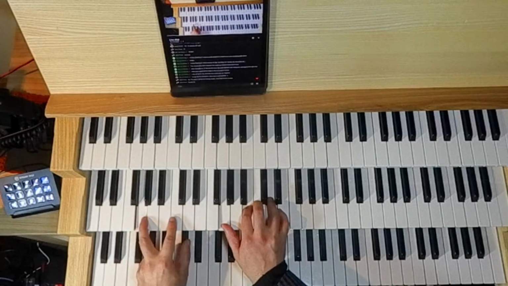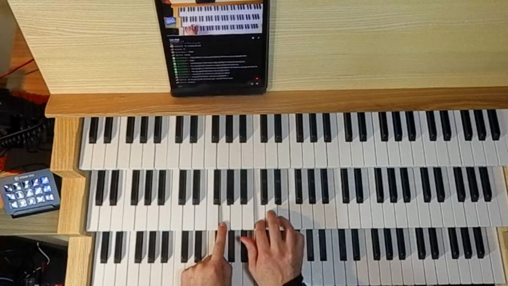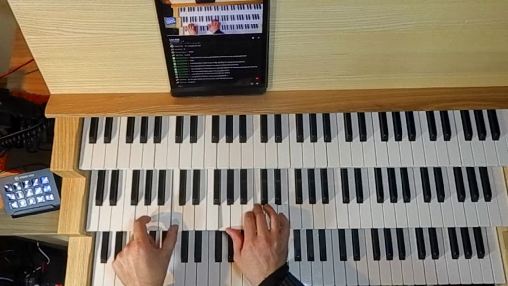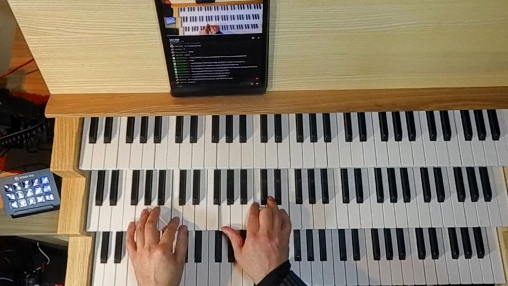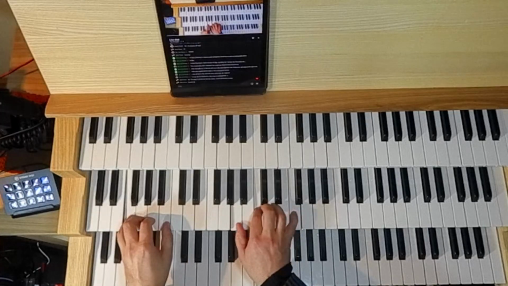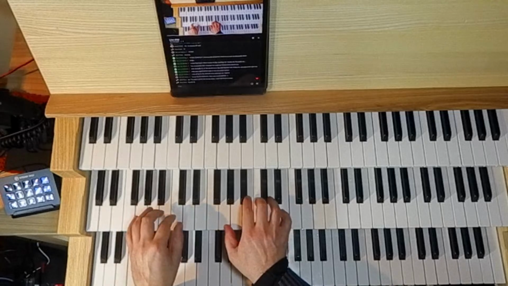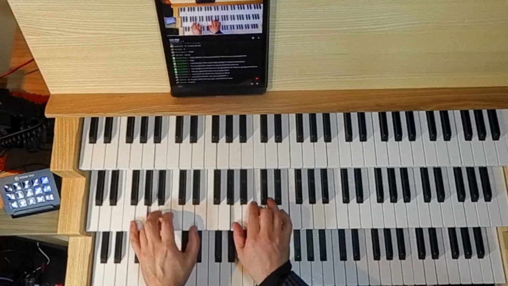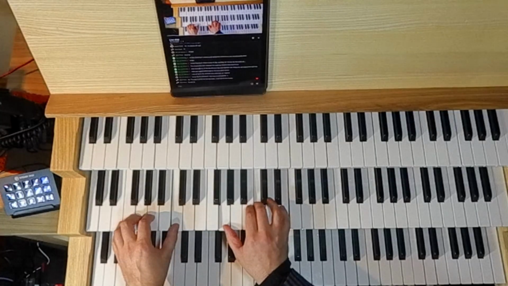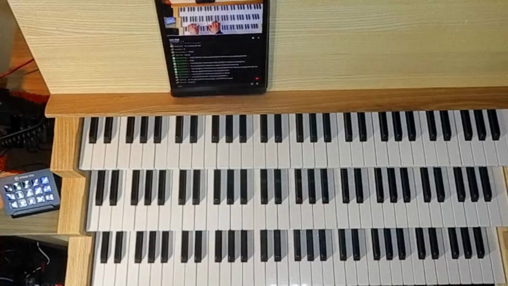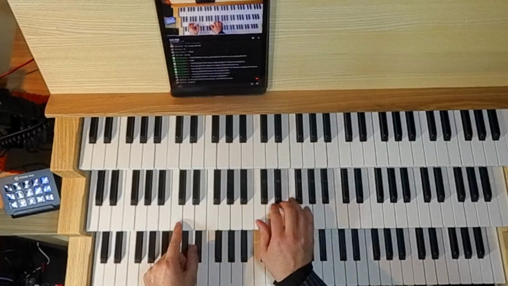G is stationary, and 2 upper voices go upward, like this. One more time. Basically 1, 6, 4, 5, 1. Now if you get this, the rest is easy, because the next position is this way.